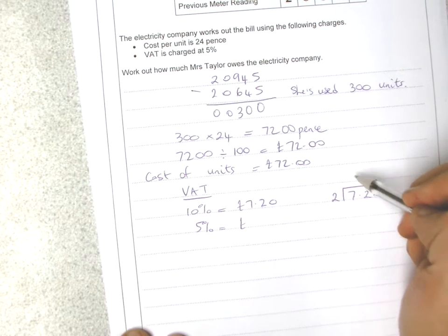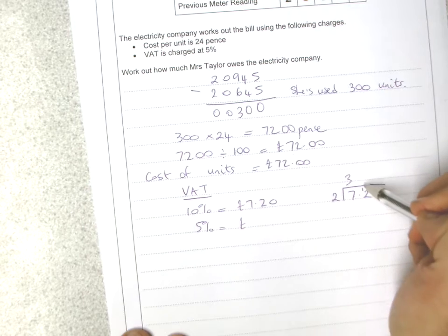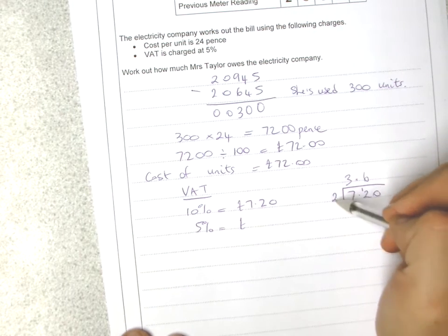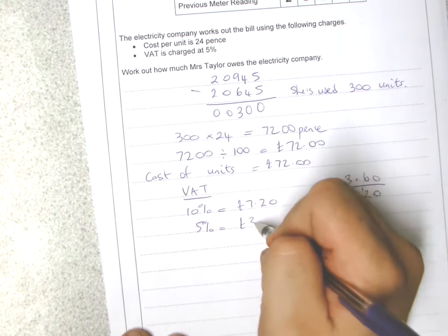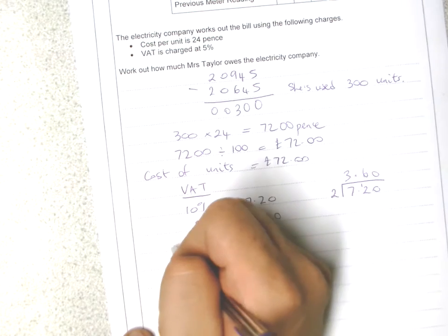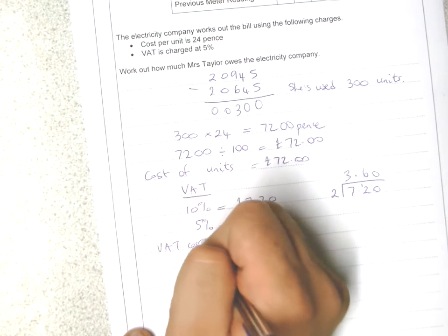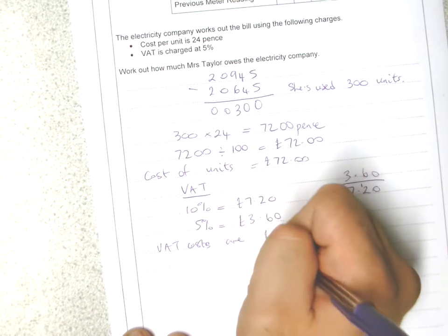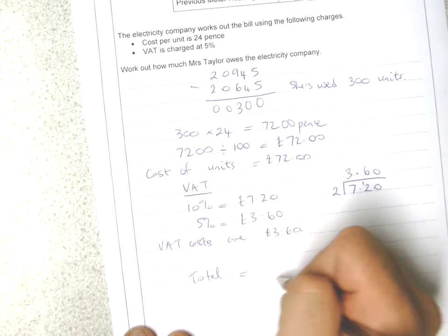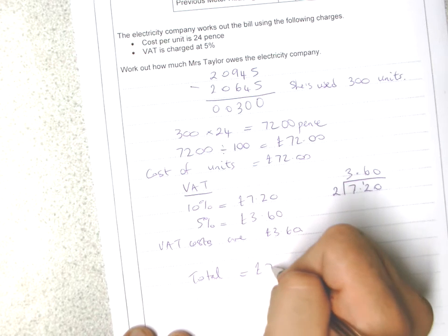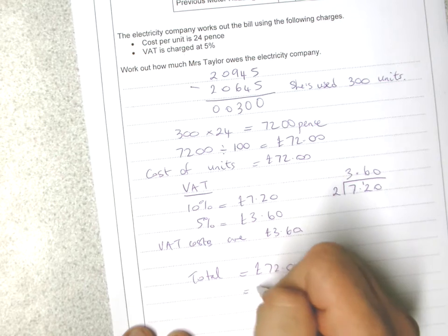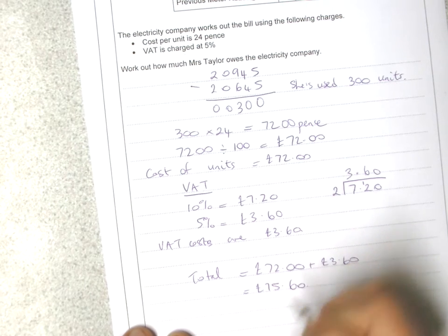2 into 7 goes 3 times, with remainder 1. Decimal point here. 2 into 12 goes 6 times. 2 into 0 goes 0. So you get £3.60. So the VAT costs are £3.60. The total Mrs. Taylor will have to pay will be £72 plus £3.60. And if you work that out, it comes to £75.60.